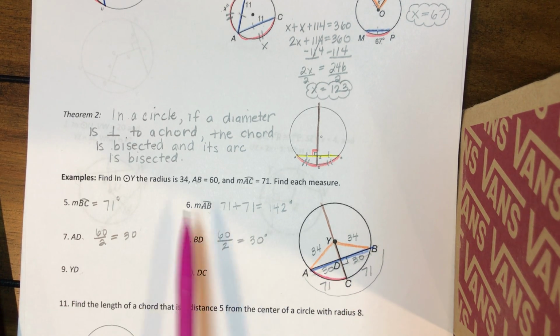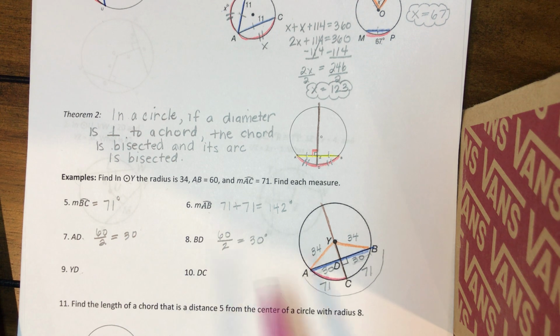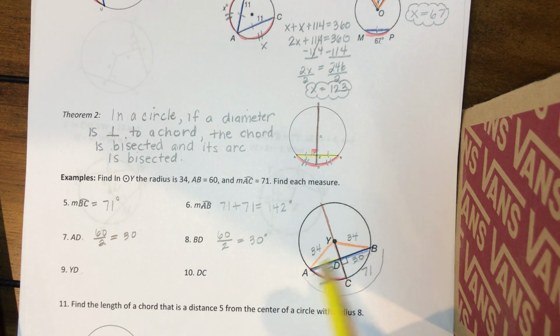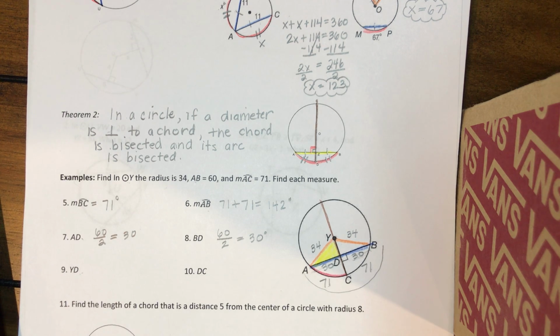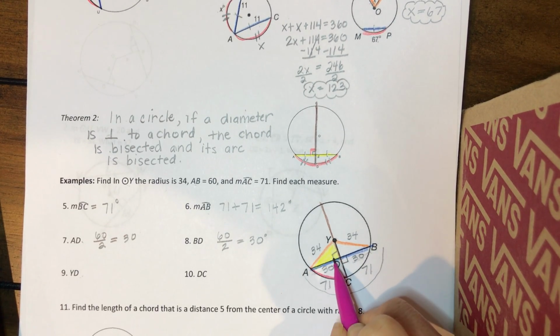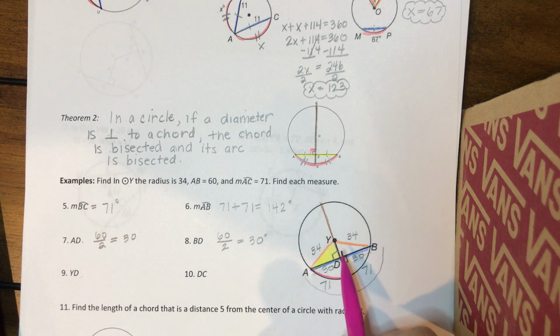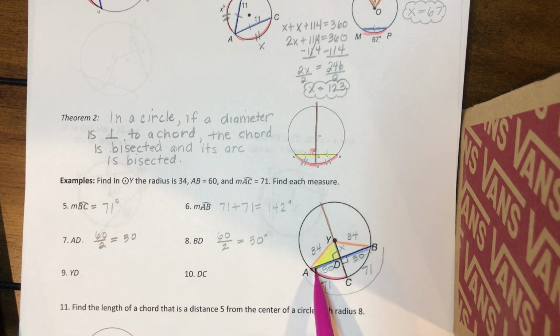Now, they want to know how much it is from Y to D. So Y to D. Well, we do know that the radius is 34. All right, so Y to C is 34, but Y to D, we don't know. We don't know what D to C is. However, do we notice we have this type of triangle right here? All right, what type of triangle is that? If I put this right angle box in here, we've got a right triangle. So I need to figure out what YD is. I can use Pythagorean theorem to figure out what YD is.